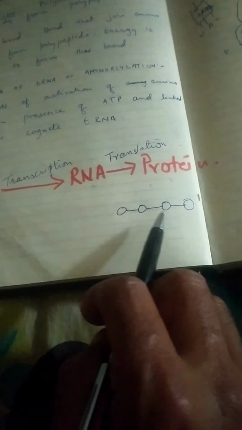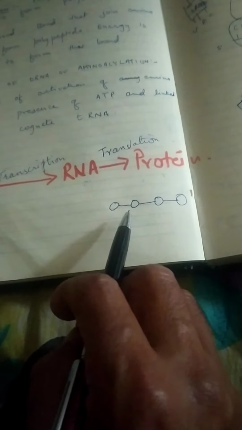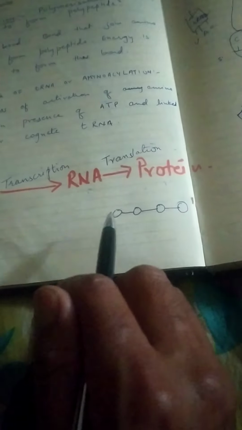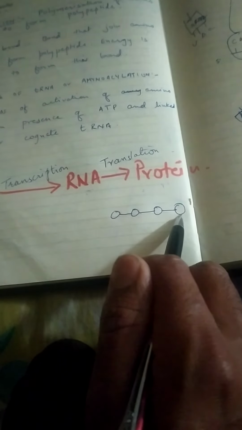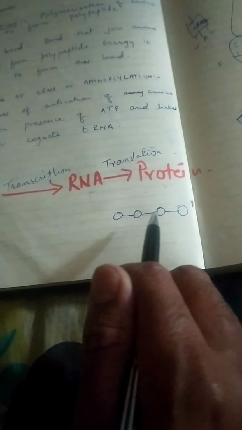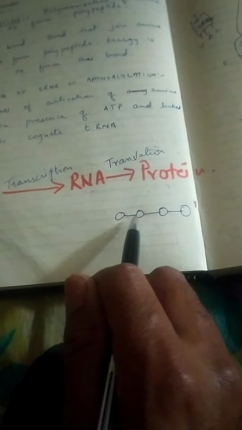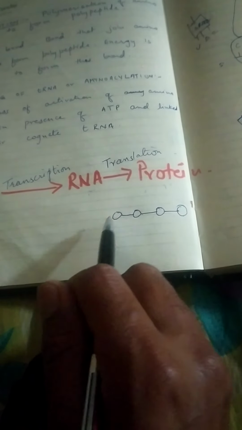So like a word which is made from different alphabets in the English language, like that different amino acids are joined together to form a protein, and this chain is also called polypeptide chain, and in between them there is a bond, and these bonds are called peptide bonds. Hence many peptide bonds are formed, and the name of this chain is known as polypeptide.